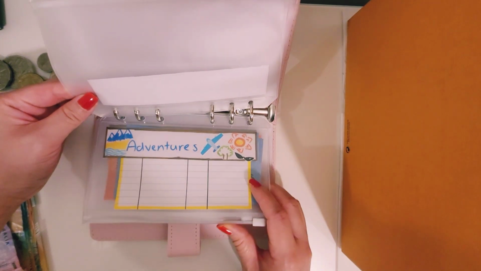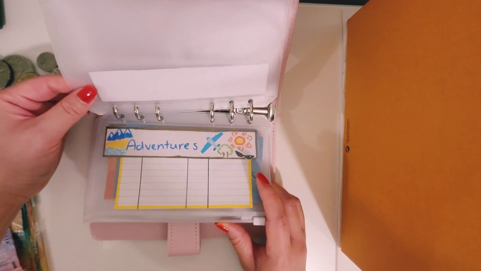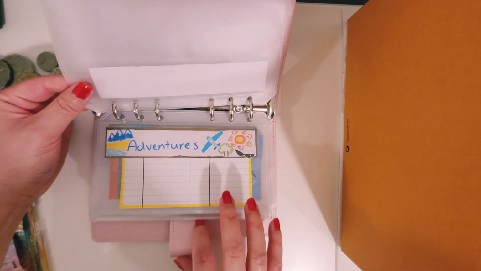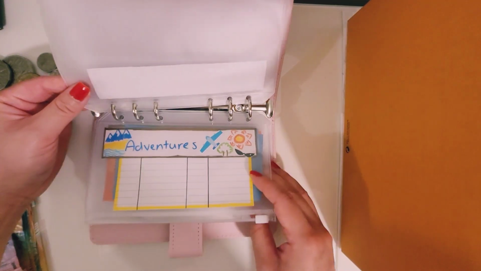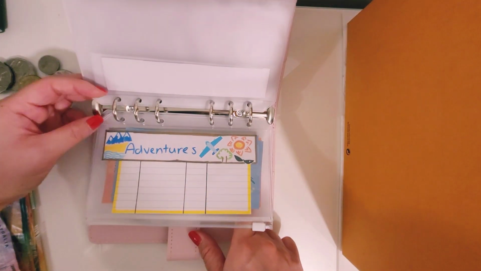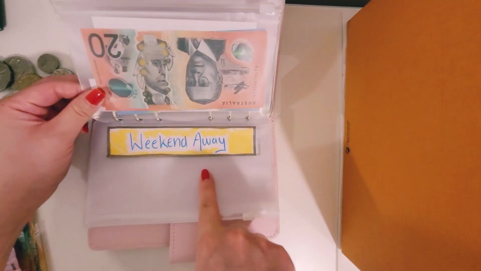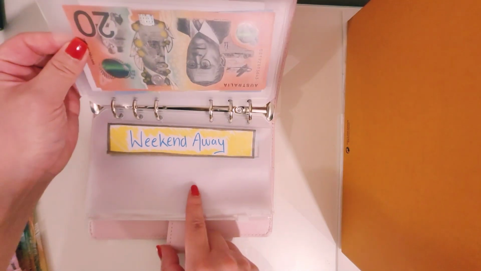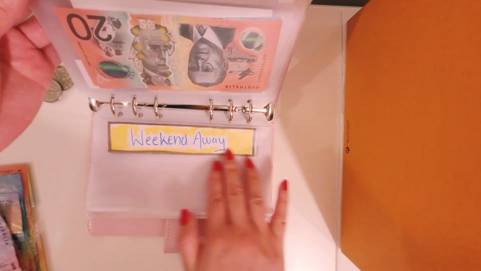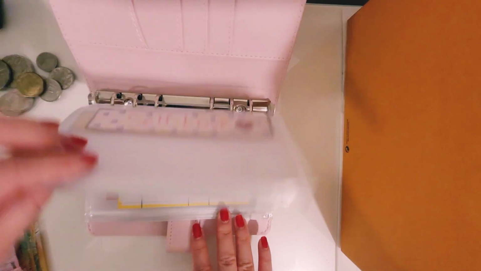Adventures. I mentioned previously that I've potentially got another holiday booked at the end of this year. I've already funded that holiday, which I have funds sitting in the bank for, but I thought I'll just continue to stuff this envelope anyways. And I wanted to explain that weekend away is different to adventures. Adventures is generally when I'm actually flying out of the country, whereas weekend away could be like a short trip. Maybe if I book out a place by the beach or something close by is considered weekend away. When I'm flying to a different country is what the adventure envelope will cover.